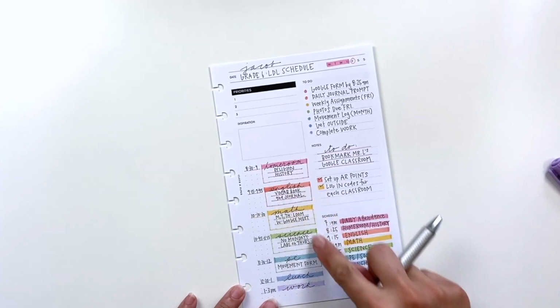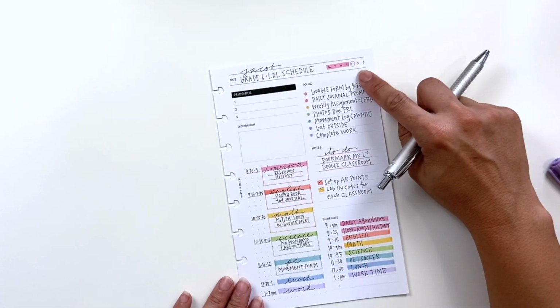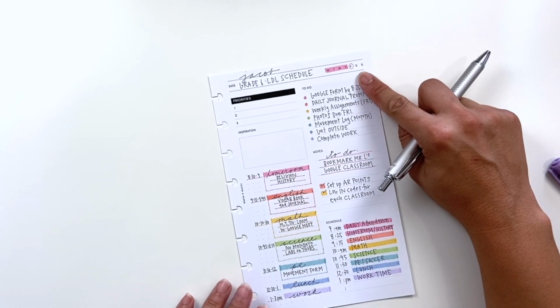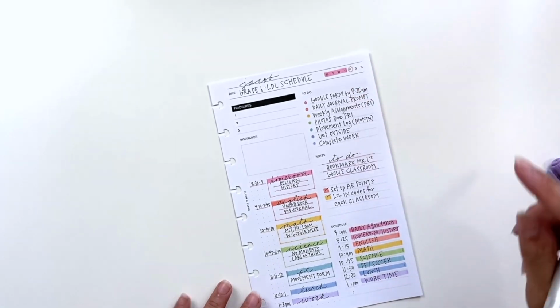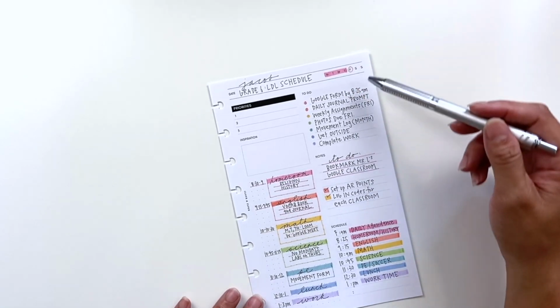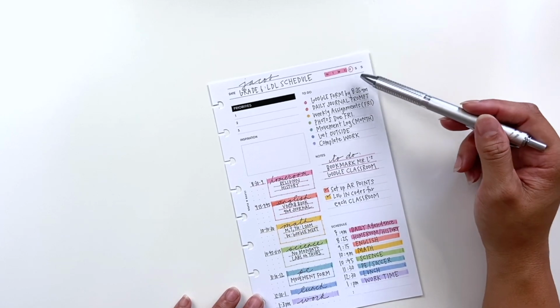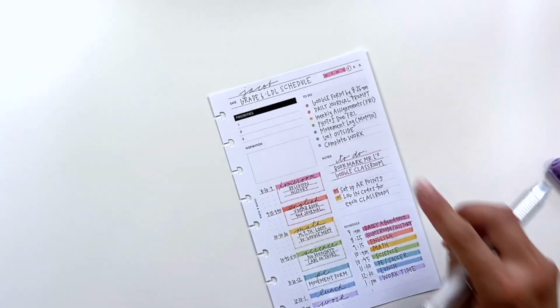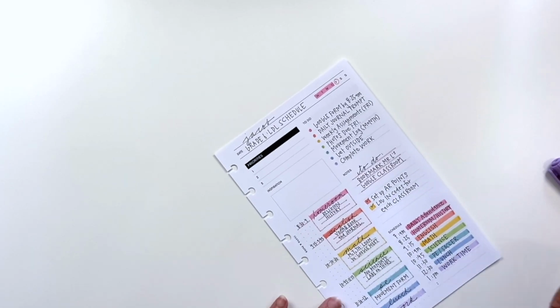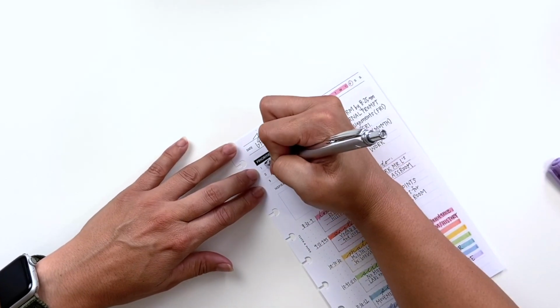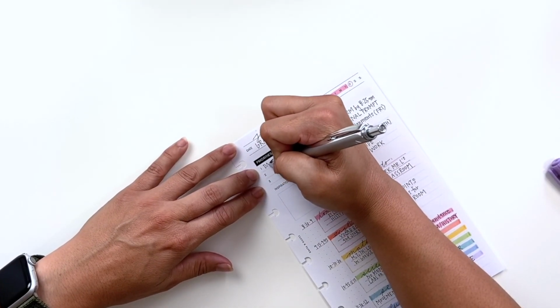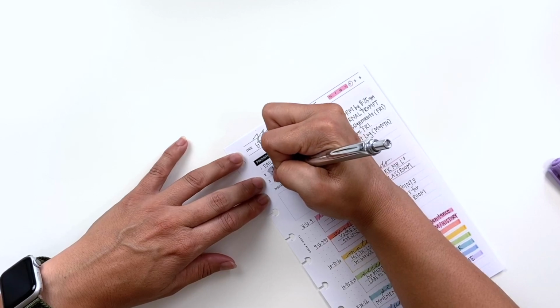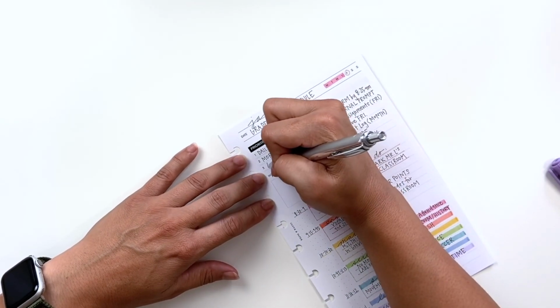And then I circled Fridays because Fridays are shorter days. Fridays do not follow this schedule. Teachers have office hours for the kids and they really only have morning mass and Spanish. So they have very little on Fridays. But priorities, just to finish this page off: daily attendance form, morning meeting, and AR points.